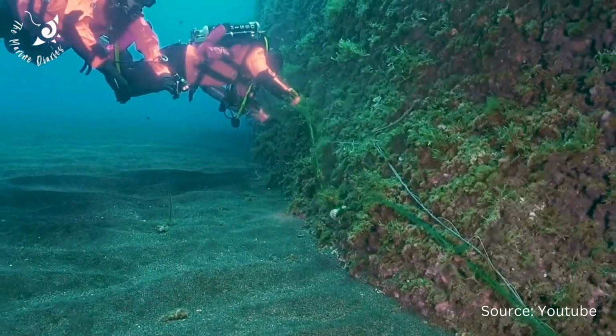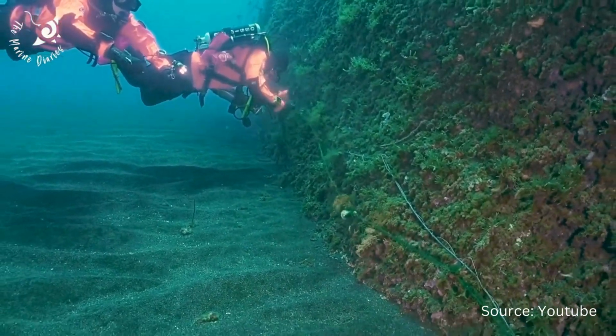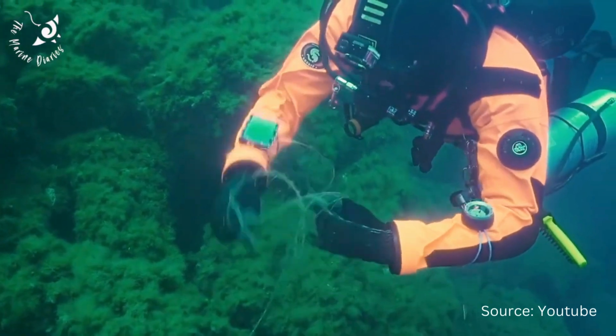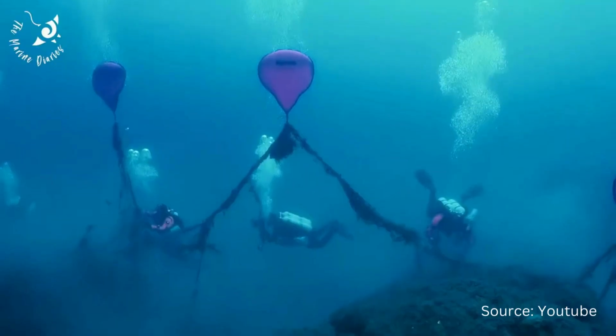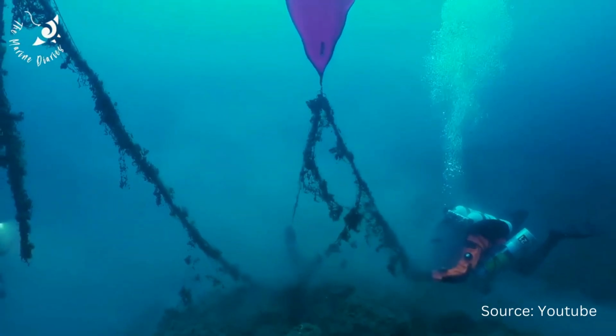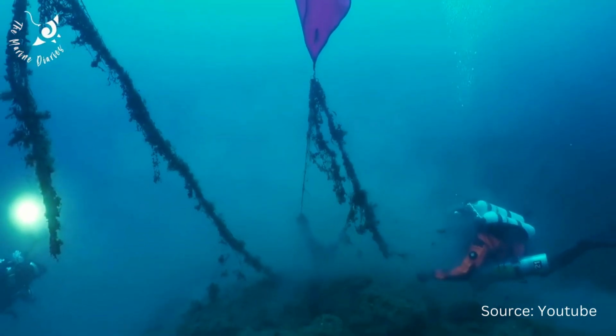640,000 tonnes of fishing gear is lost or abandoned at sea each year. This ghost gear makes up 70% of the macroplastic pollution found in the ocean and results in entanglement, injury, and death of marine animals.